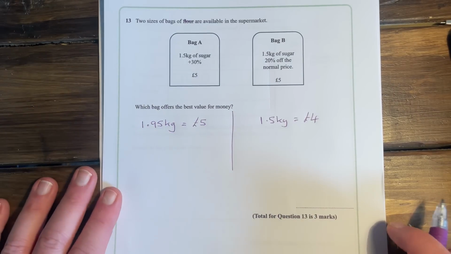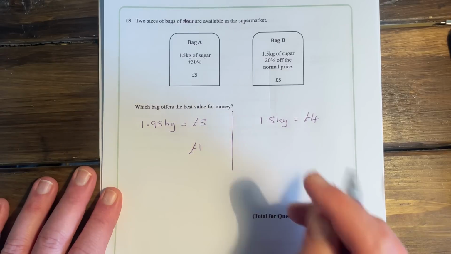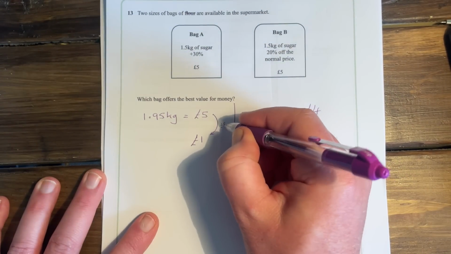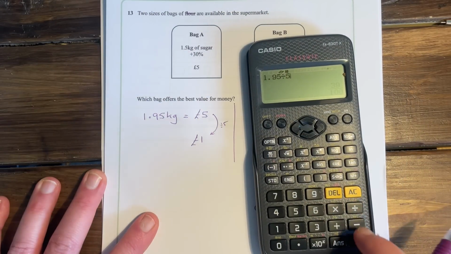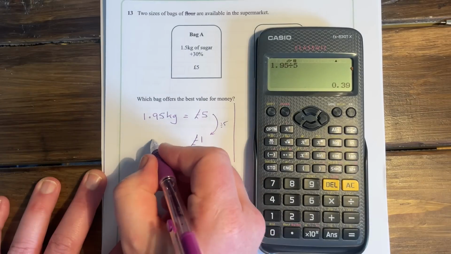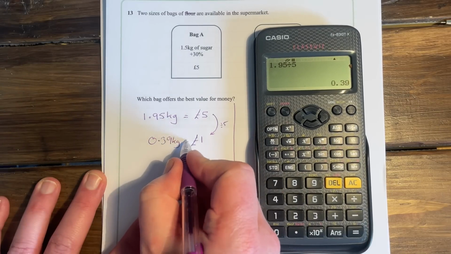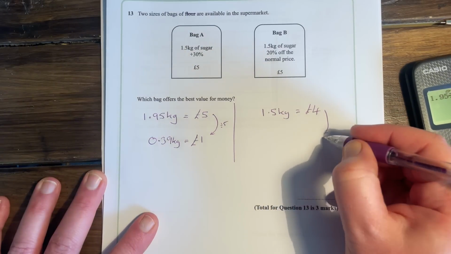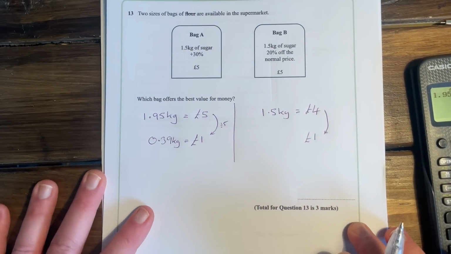I'm actually going to compare them into £1. How much kilogram would I get for £1 worth of sugar here? So I would actually divide by 5. So 1.95 divided by 5, I'd actually get 0.39 kilogram for £1. If I do the same process over here, if I figure out what this is also for £1, I just need to be able to compare something the same.